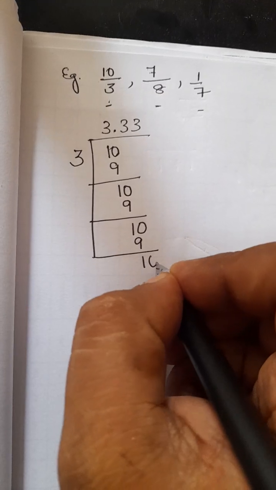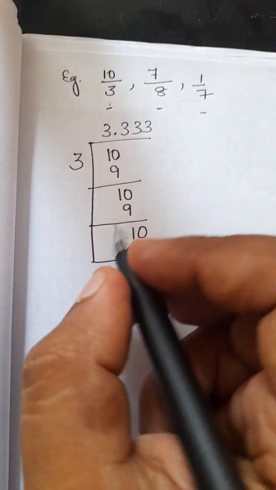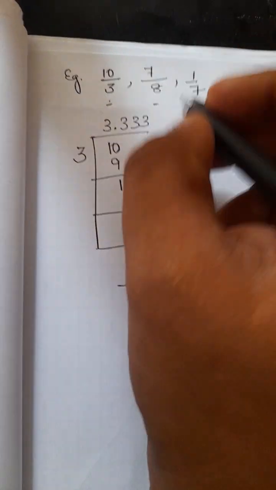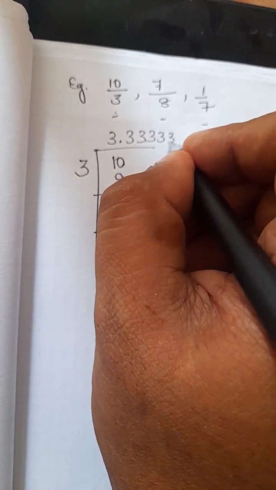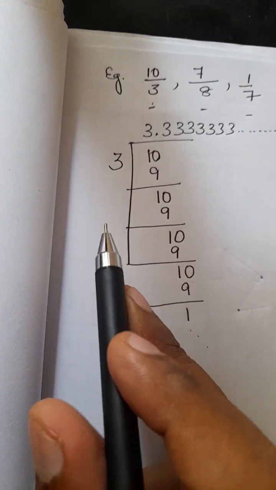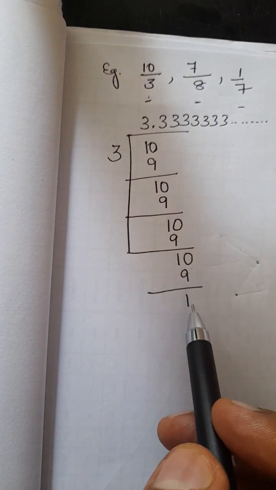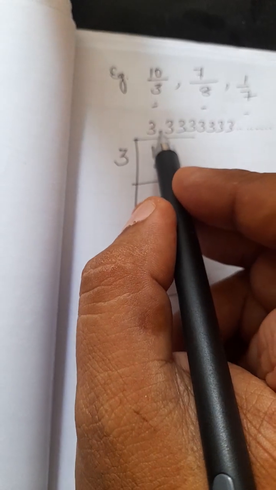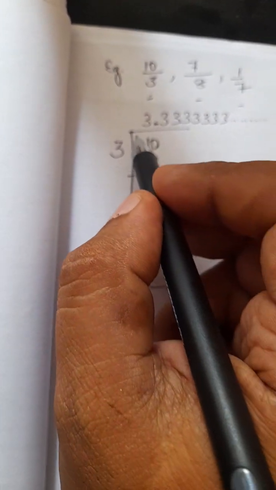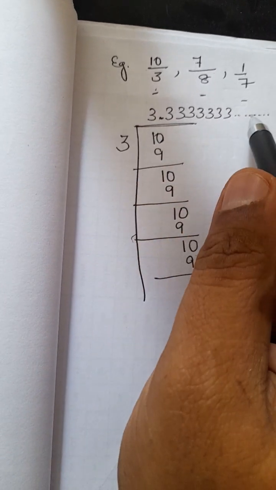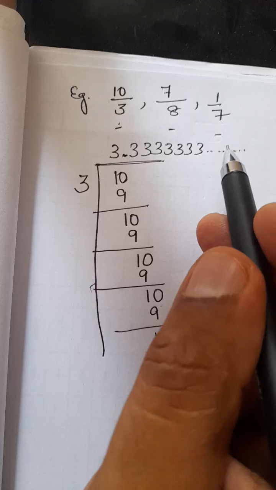I add a 0, 3 3s are 9 and 1, and this goes on like this, and this 3 will keep on recurring. It is not at all terminating. There is no termination, because every time I divide, I get the remainder as 1. So this sort of number is called a non-terminating number. There is no end for it.